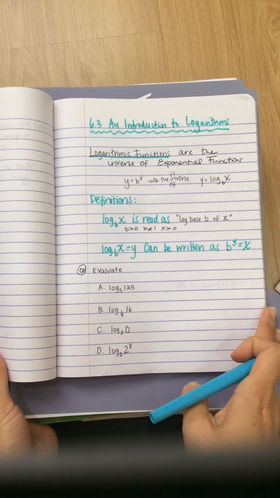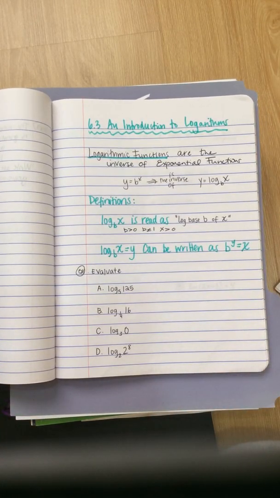Right, today's lesson is an introduction to logarithms. So short and sweet, it's nothing too complicated. The big idea here is that we've been talking about exponential functions, right? A times b to the x. Logarithms are just the inverse of those functions, right? And remember, inverse is when you just swap the x and the y.